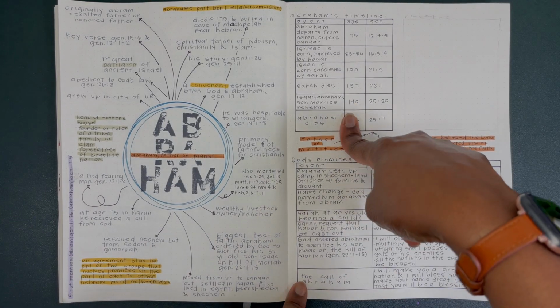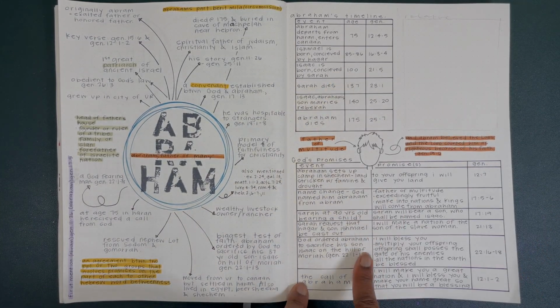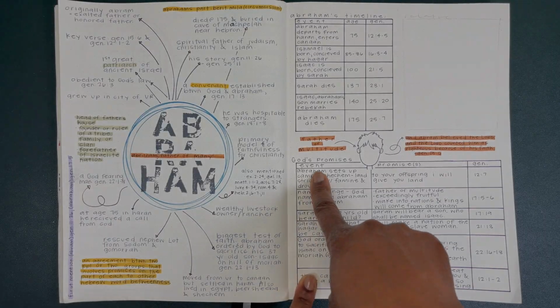Okay, so now that I've added the Abraham's timeline, I added a chart that includes God's promises.